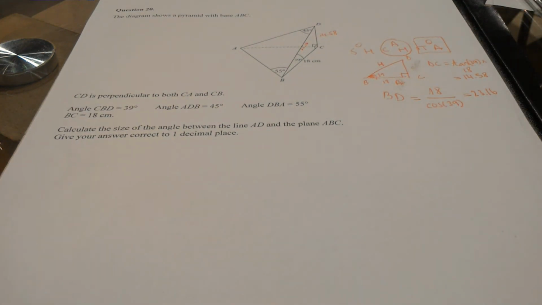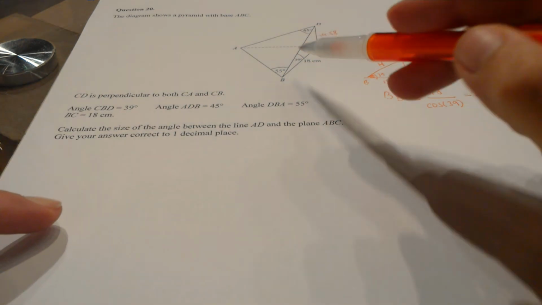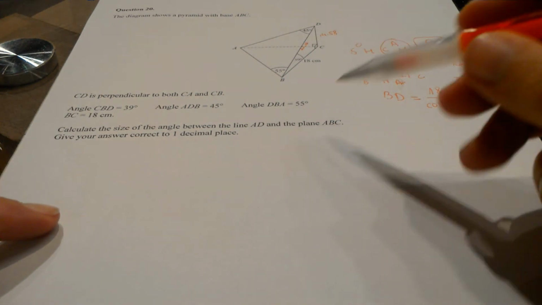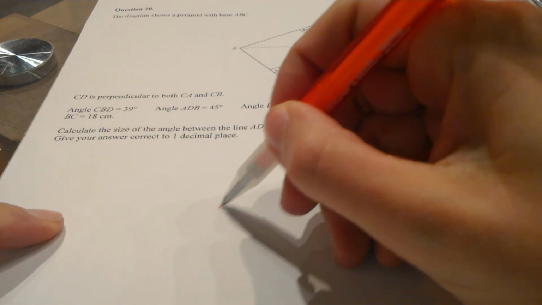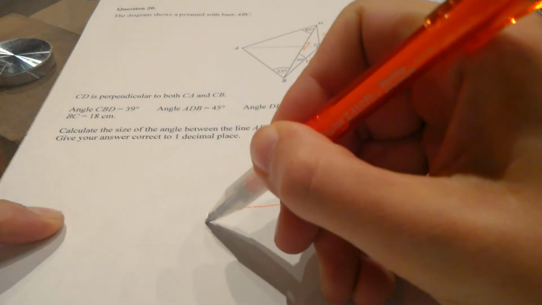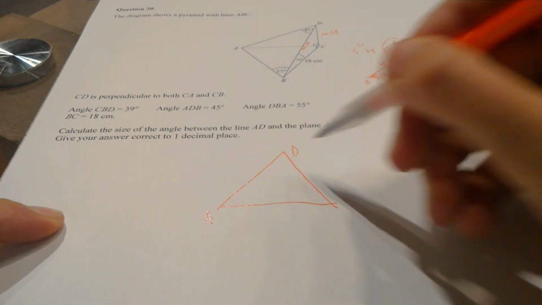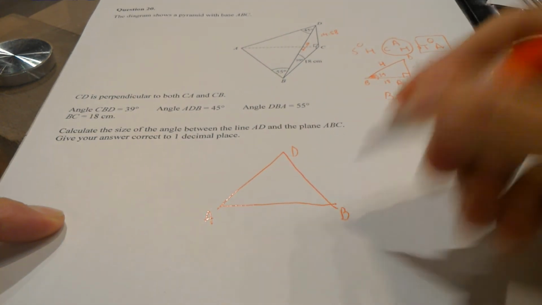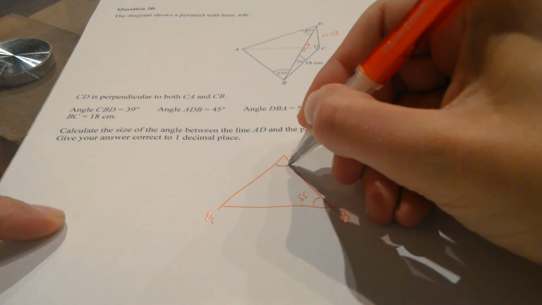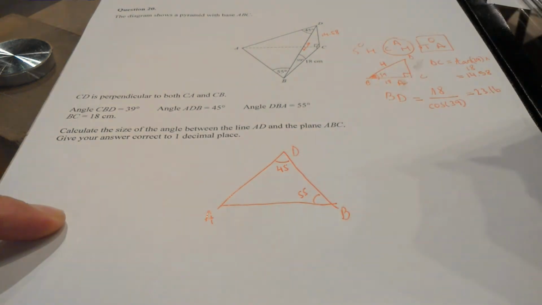Nice. So let's now look at the triangle on top. I think we've exhausted everything we could have done with this one. So let's look at the one on top. If I draw it like this, and I've got A, D, and B. This angle here is 55. This angle here is 45.